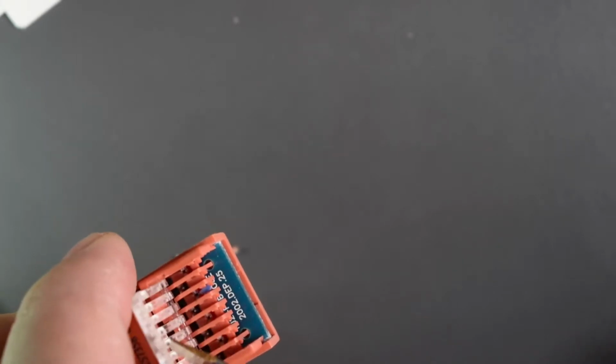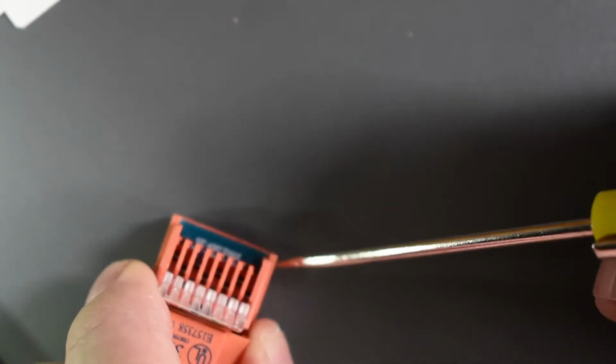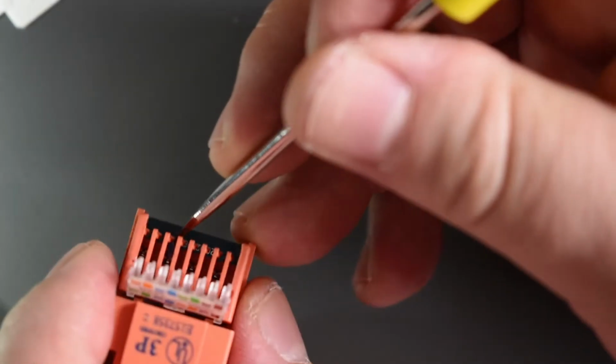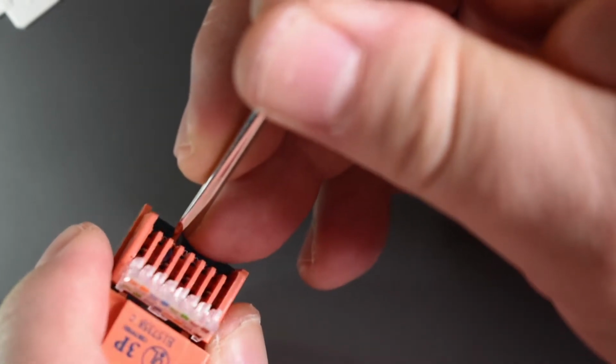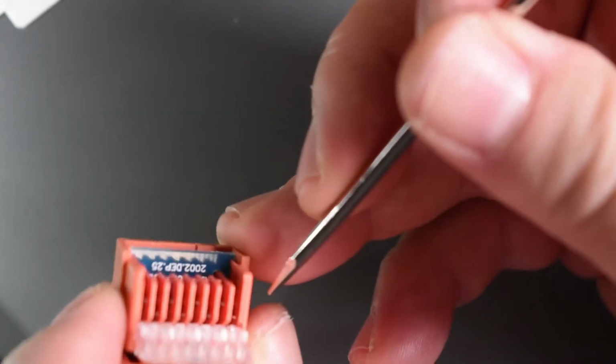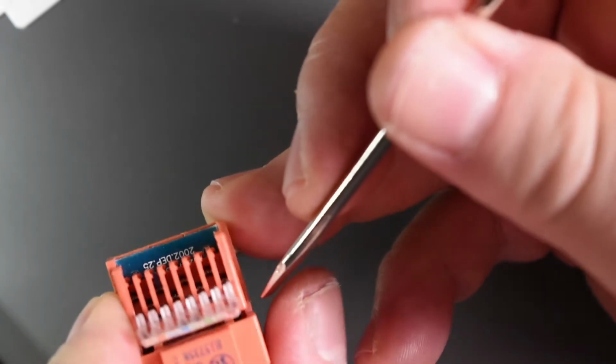Okay. Now, there is one piece of debris here that was left, and that's not good, because it was from a previous termination. I'm not sure if you can see it. Yeah, if I put it under the microscope.